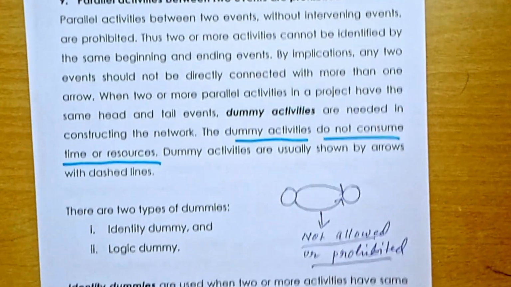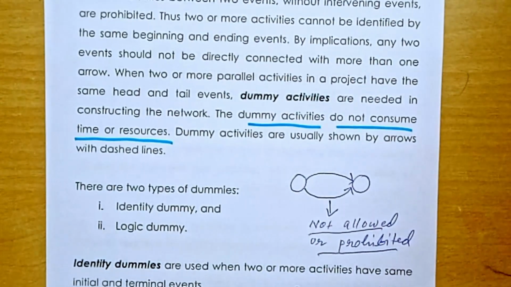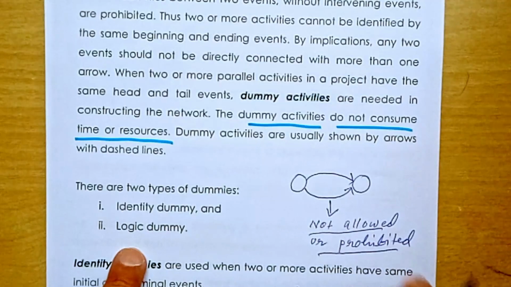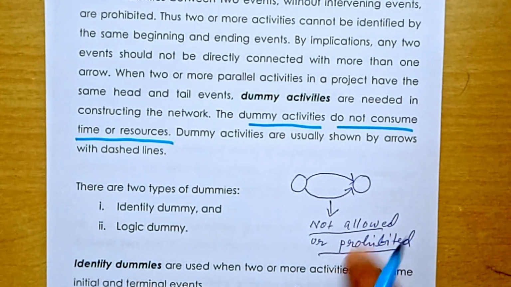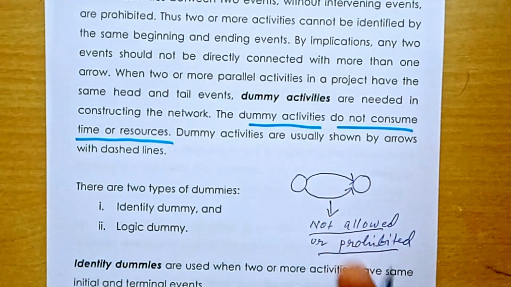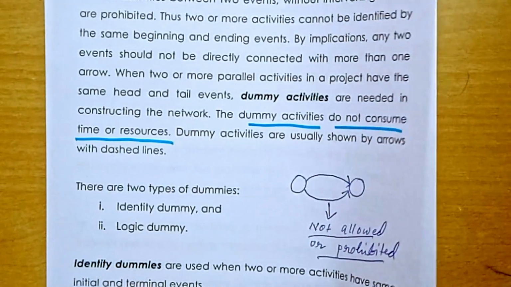Now, dummy activities may be of two types: identity dummy and logic dummy. Here we are talking about identity dummy. Identity dummies are used when two or more activities have the same initial and terminal events. When you take help of dummy activities in this situation, these will be called identity dummies.